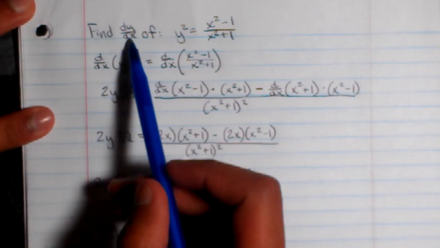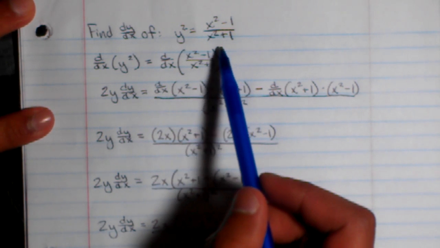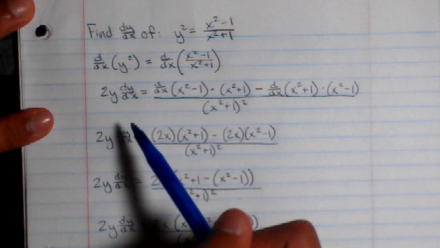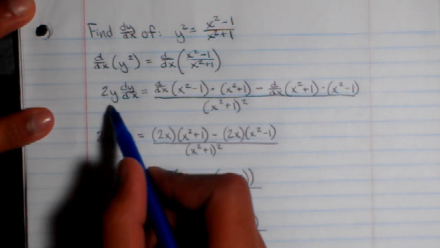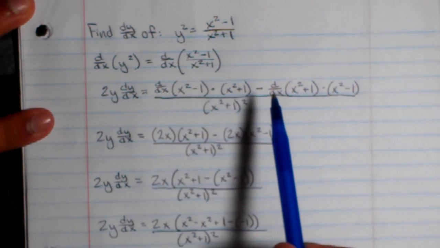Okay, so to find the derivative of y squared equals x squared minus 1 over x squared plus 1, first we take the derivative of both sides, left and right, and the derivative of y squared is 2y dy over dx. But to find the derivative of the right side, we need to use the quotient rule.